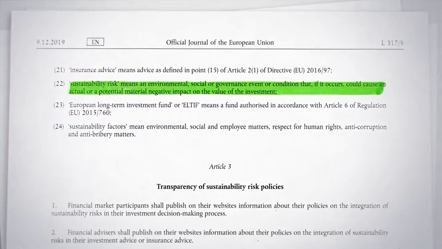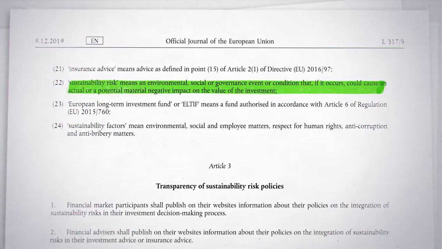Sustainability risk means either an environmental, a social or governance event or a condition that, if it occurs, could cause an actual or potentially a material negative impact on the value of the investment. Firms may already consider risks like these as part of their usual risk management functions to the extent relevant, but now they're going to have an obligation to disclose that information and the policies they have to integrate sustainability risks into investment decisions that they are making at firm and product level. And they're also going to need to align their remuneration policy with the integration of sustainability risk management. And the last one, there are also some product-specific obligations and disclosures.